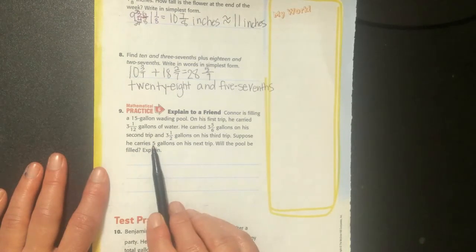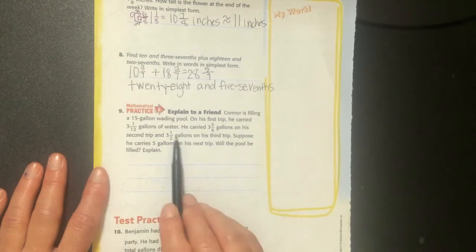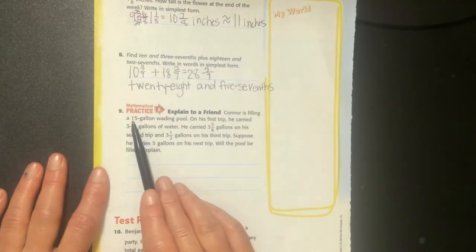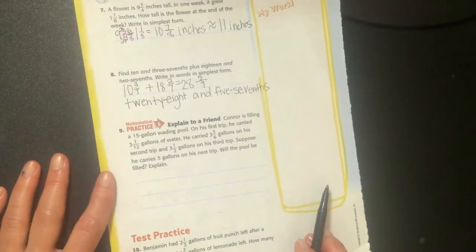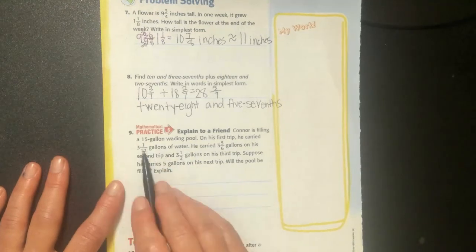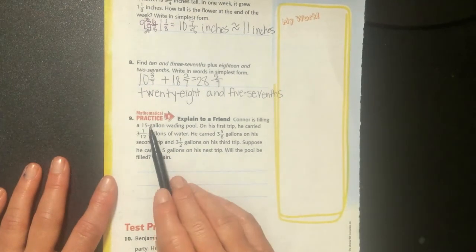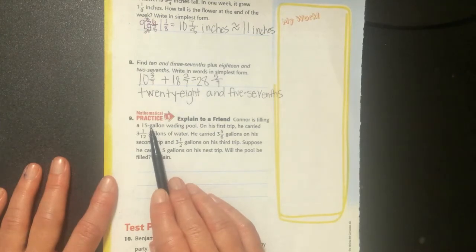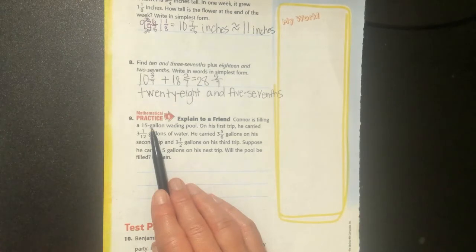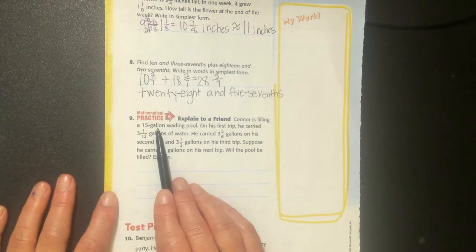Suppose he carries 5 gallons on his next trip. Will the pool be filled? I'm looking for 15 gallons altogether. So let's see how much he's already put in his pool. I know he has a 15-gallon pool. I'm going to guess he's trying to fill up all 15 gallons. Normally I'd leave a little room so it doesn't splash all over when everyone gets in. But we're going to guess Connor fills all 15 gallons, because it's just our math problem from our book.